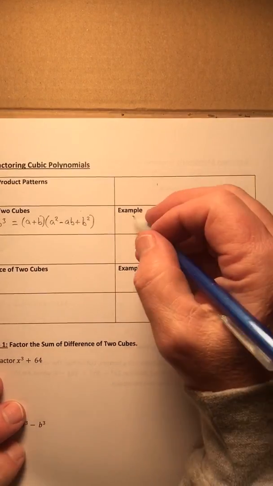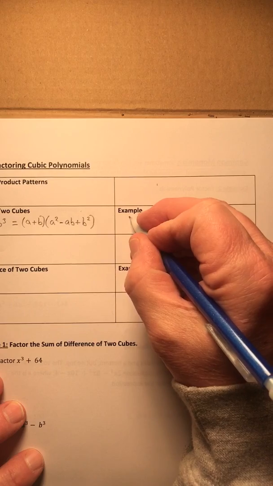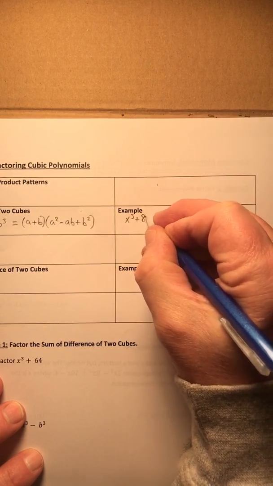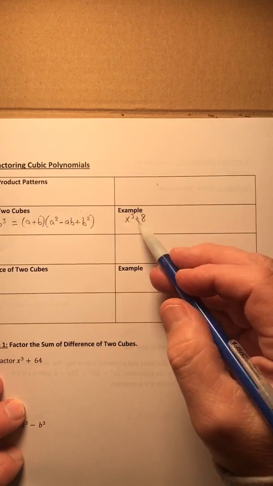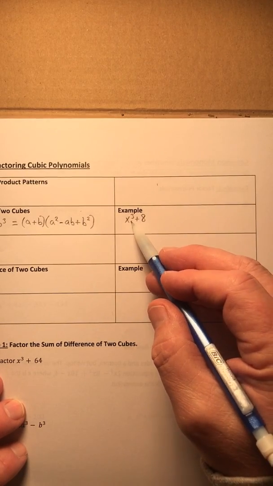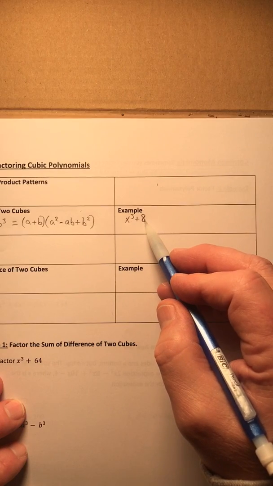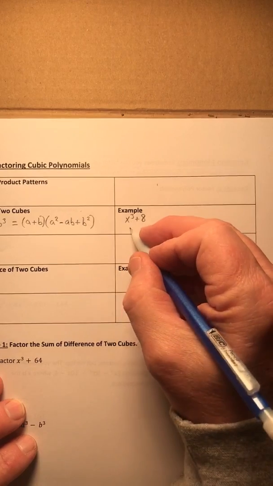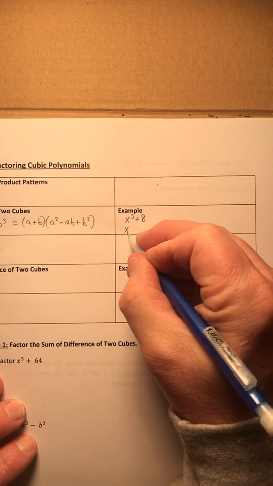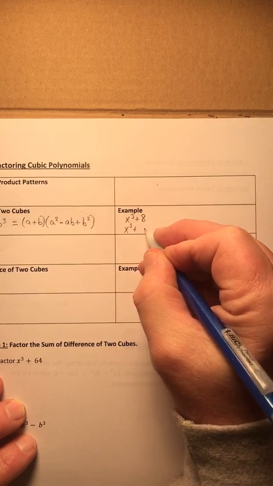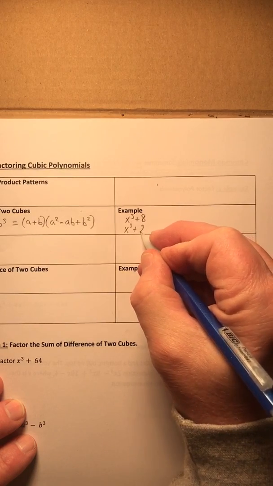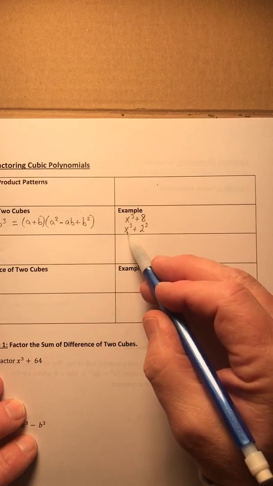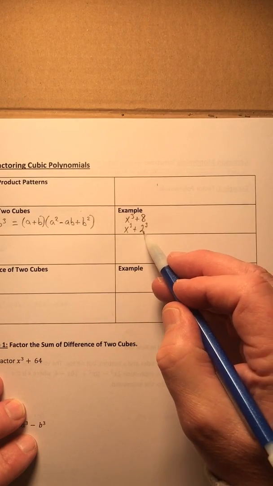All right, here's your example. If I had something like x cubed plus 8, you notice that we already have an x cubed, but this 8 isn't cubed. So we have to turn it into something cubed. 8 is 2 cubed, so it becomes x cubed plus 2 cubed. Now we know that A is x and B is 2.